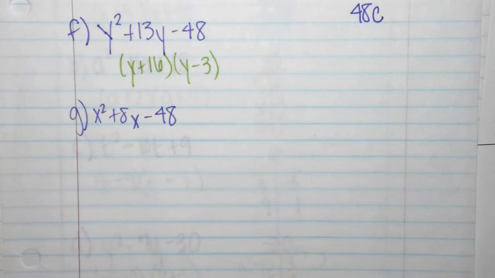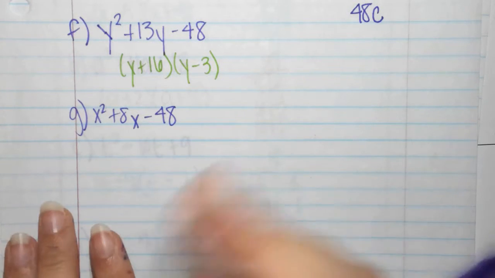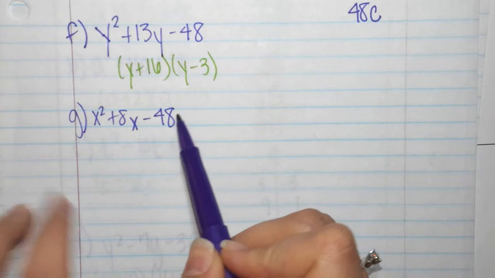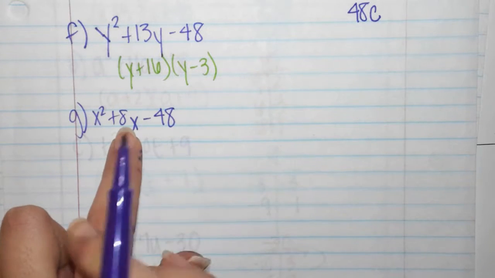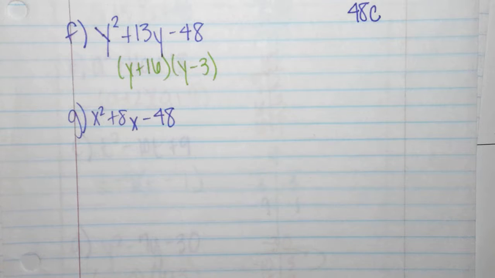Alright, try G without me. Now notice that we also have negative 48, but our middle term has changed, so is that going to change what factors we use?